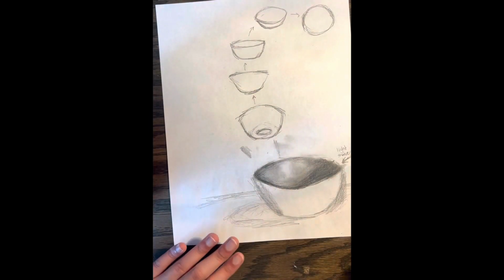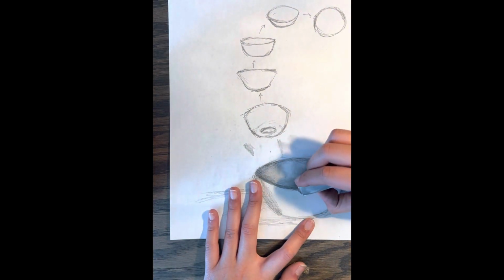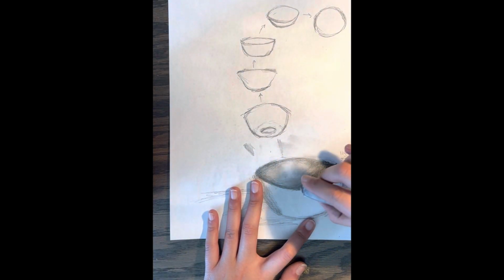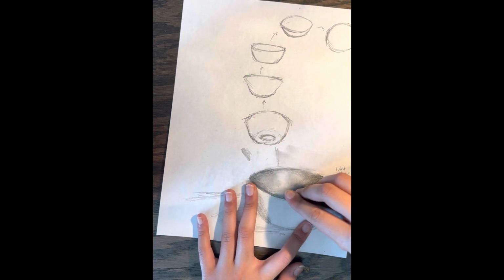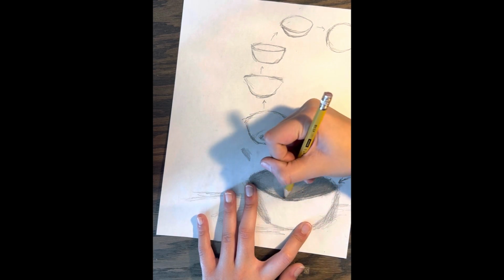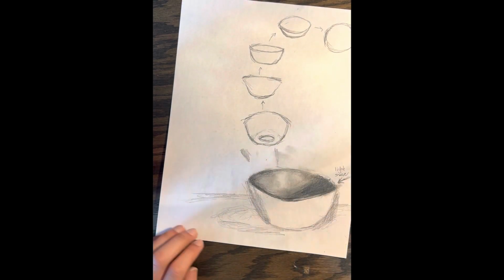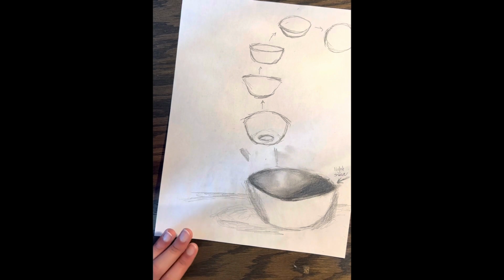So, you know what, this is not by any means the best rim ever, but it's going to work for our purposes. Right. Oh my god, this is bothering me. Okay. Here we go. Yeah, so it's a little bit lopsided, but it's okay, because, again, it works for our purposes.